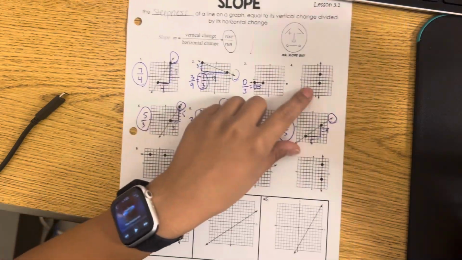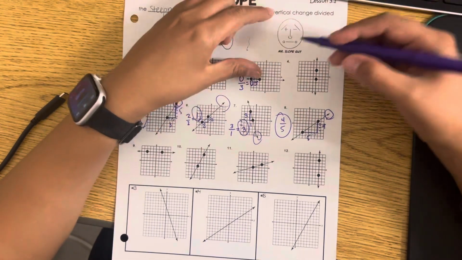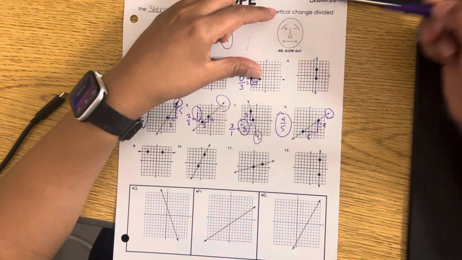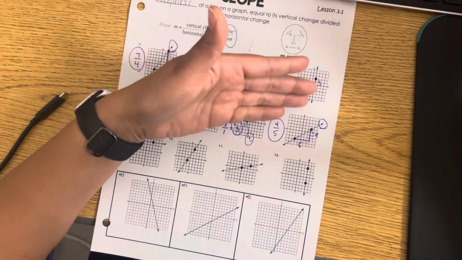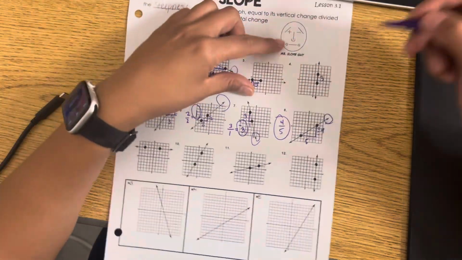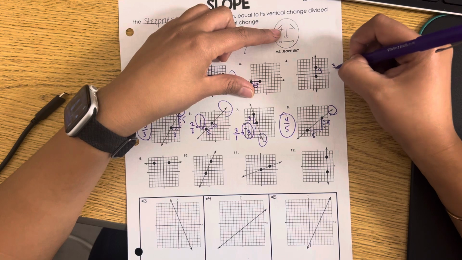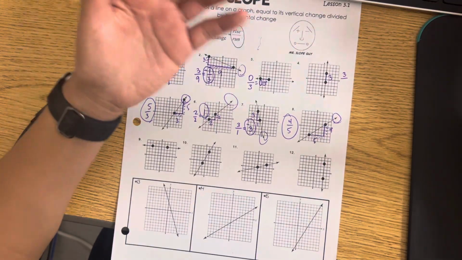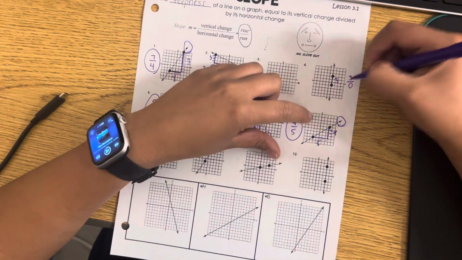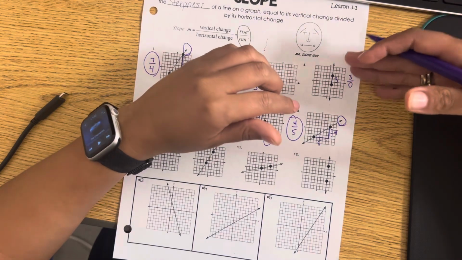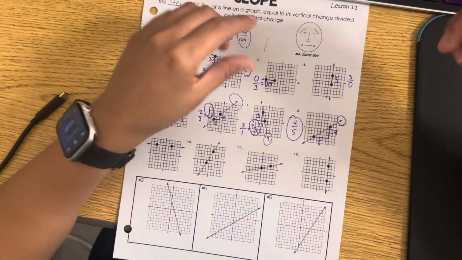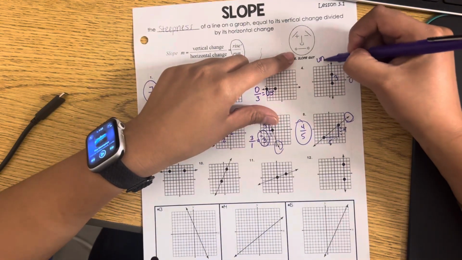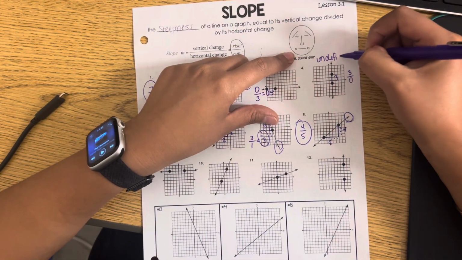Well, let's talk about number 4. When it's a vertical line here, and I count how long the space is from dot to dot, this is also 3. But does this 3 represent the rise or the run? Well, since it's a vertical change, that's the rise. Well, what would the run be if there is no horizontal change? Well, that would be 0. But if you try calculating this in your calculator, 3 divided by 0, it's going to give you an error. This is known as our undefined slope.